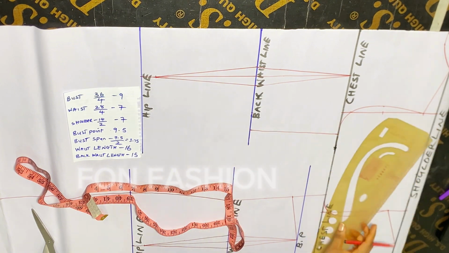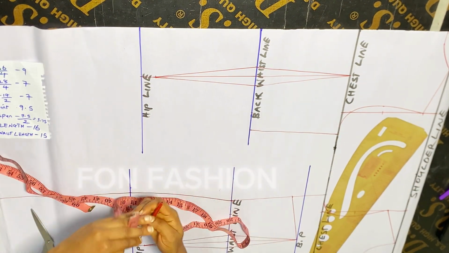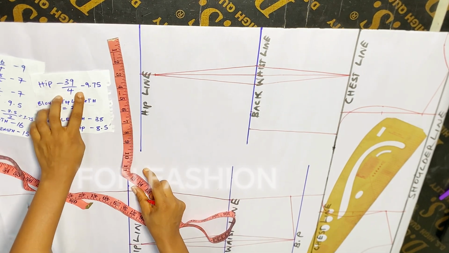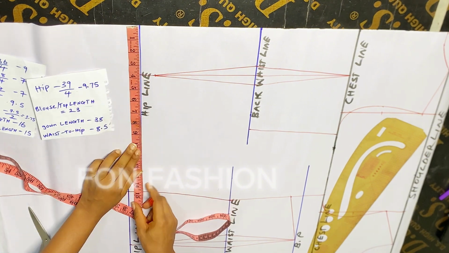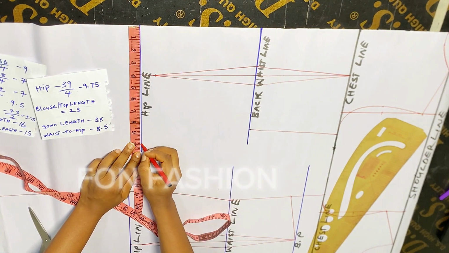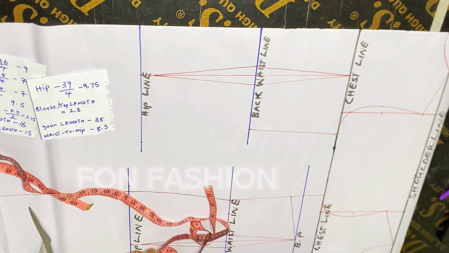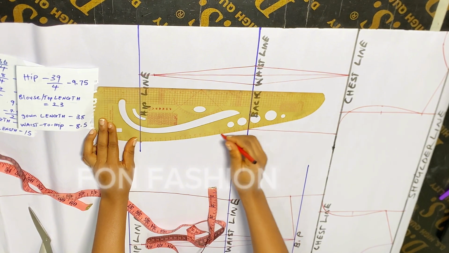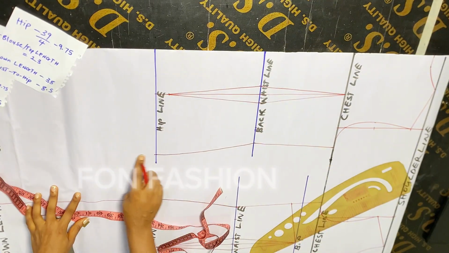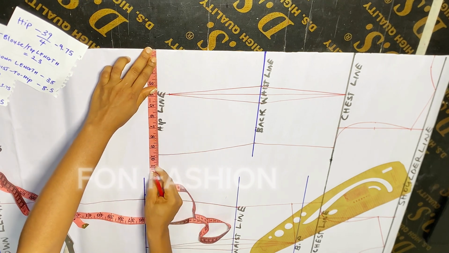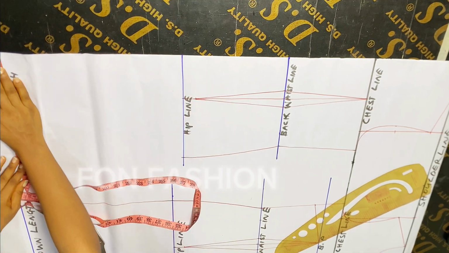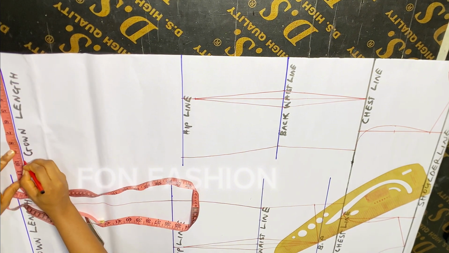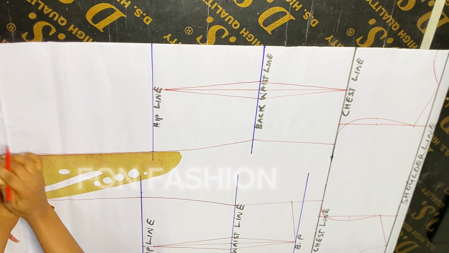like so. Then I'll come to the hip line and mark the hip measurements. And I'm working with hip measurement of 39. If you divide by 4, you have 9.75. So I'll mark 9.75 on the hip line. And I'll use the curvy part of the ruler to connect, like so. I'm going to be taking the hip measurements down, taking mine down, like so.